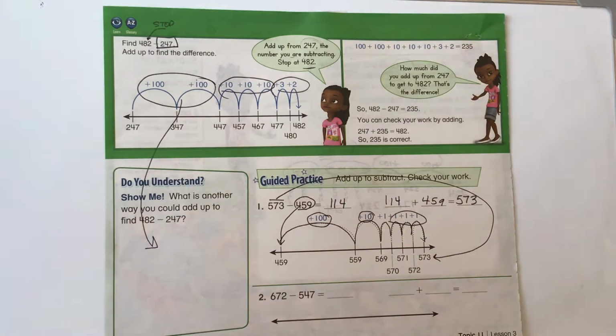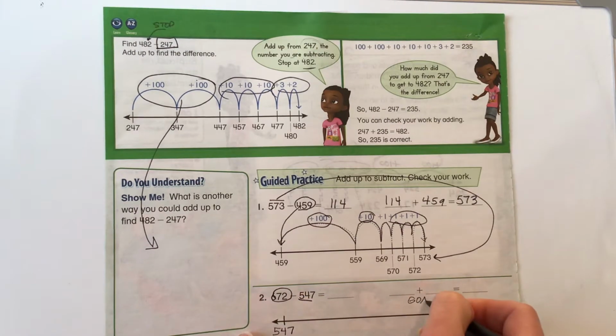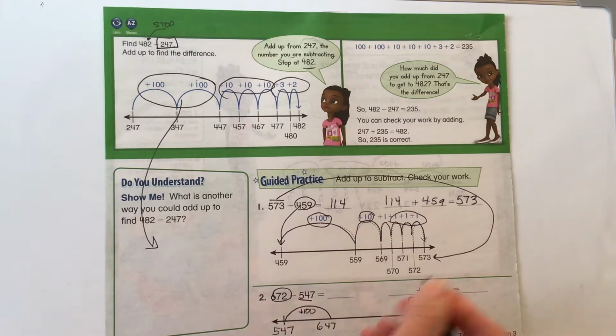Okay, let's take a look at this one down here. 672 minus 547. We're going to start with a smaller number. We're going to start at 547. Our goal is to get to 672. I'm going to do a hop of 100, plus 100. That puts us at 647. Now we can't do another hop of 100 because that'll put us over. That'll be too much. So we're at 647.